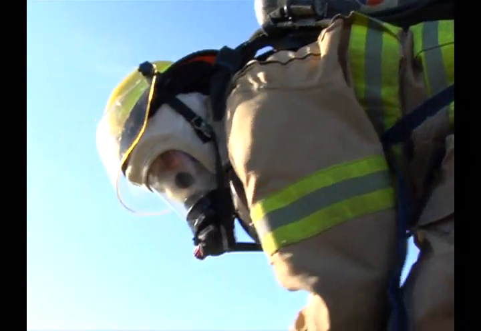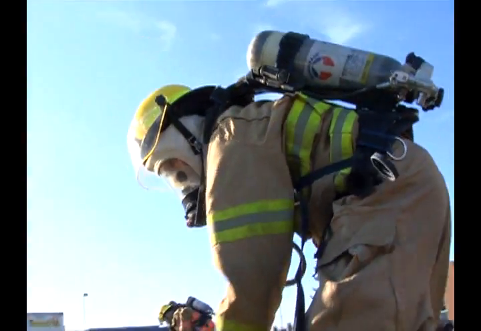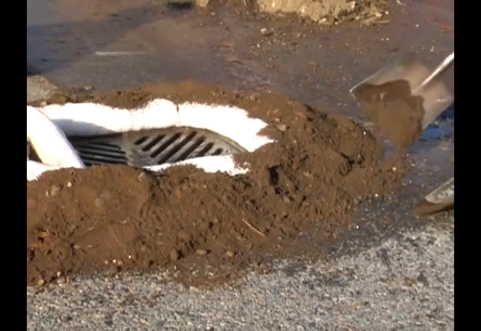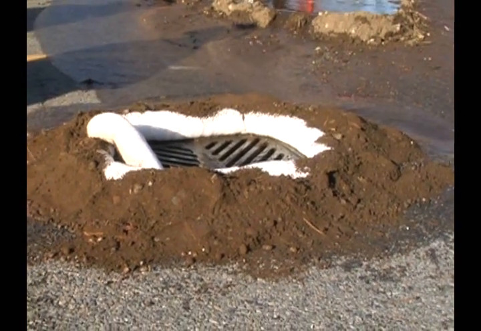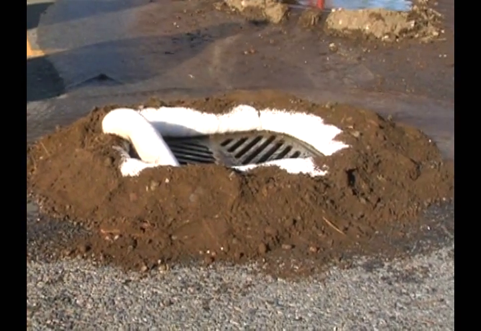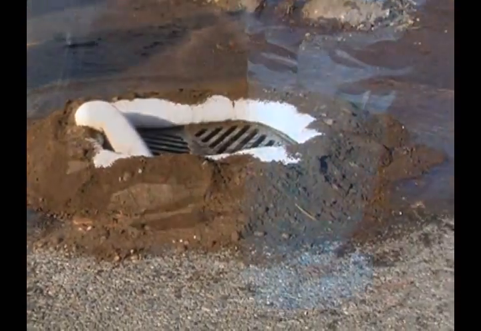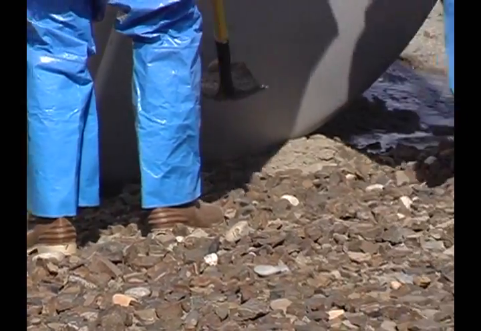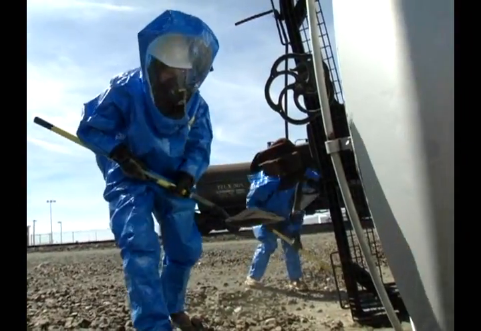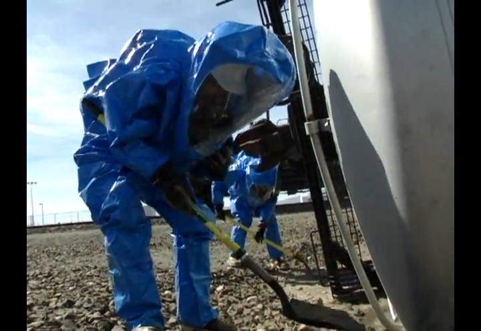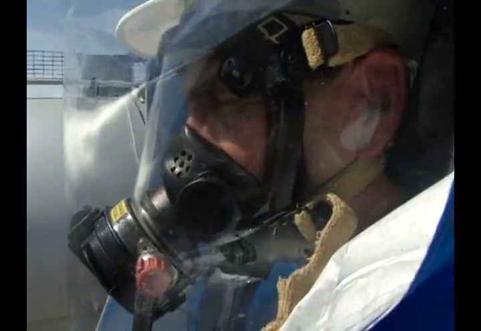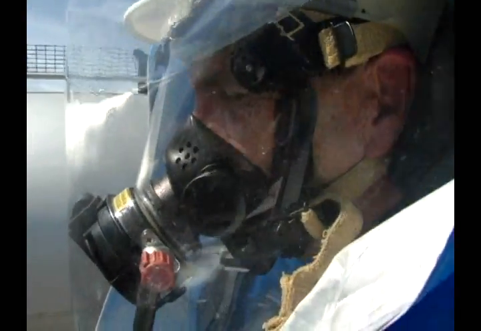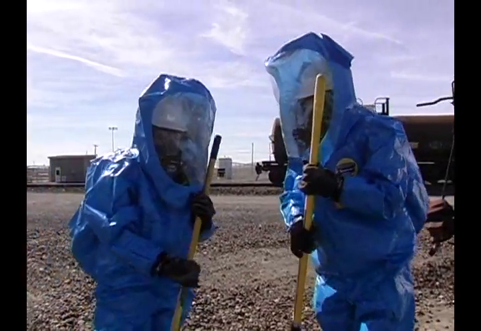All on-scene responders must be properly protected against exposure to both the product and its vapors when working on spill confinement. It is difficult to dig and sandbag in full protective clothing and self-contained breathing apparatus, but without such protection, firefighters can easily be overcome by fumes or direct exposure. Always wear the proper PPE for the job.